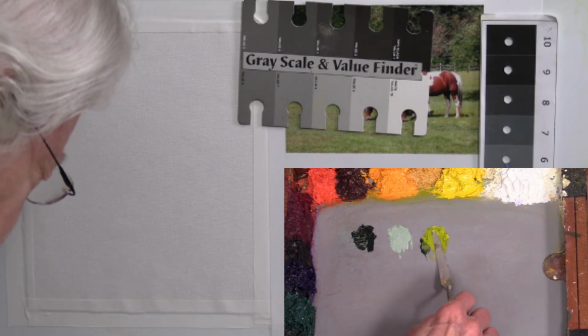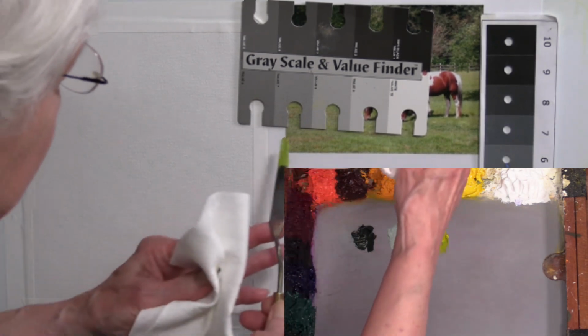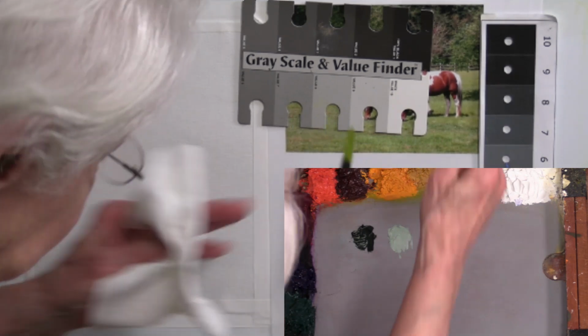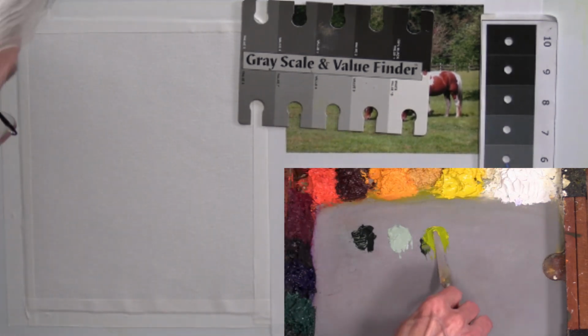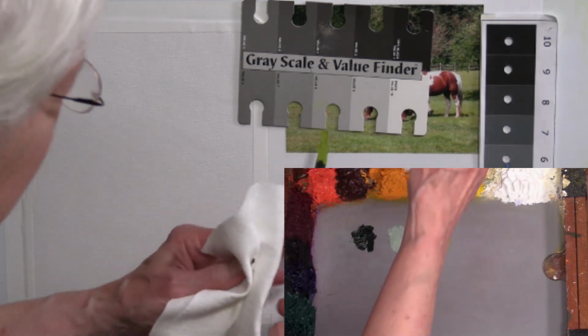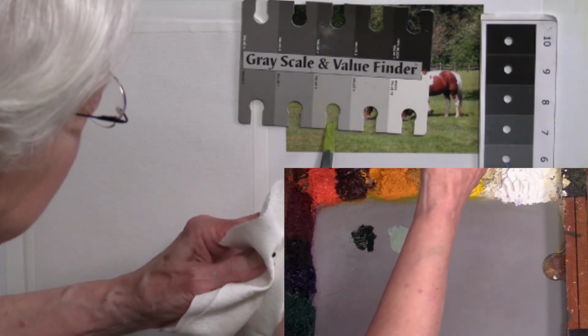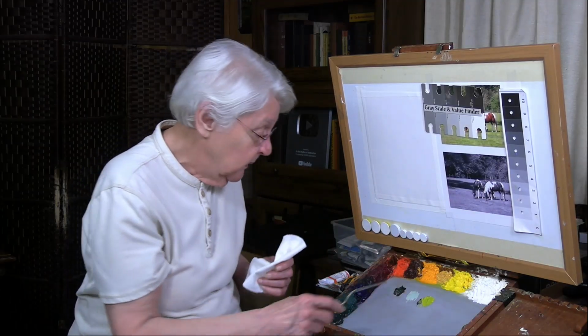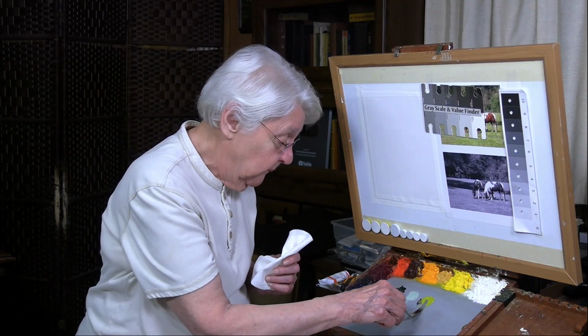But yet they're in that same value range. Now let me see, have I got it in the same value range? Yeah, it's pretty much in the same value range. But it's telling me that it's still not the same yellow. But it's much closer. But it's still not the same yellow.